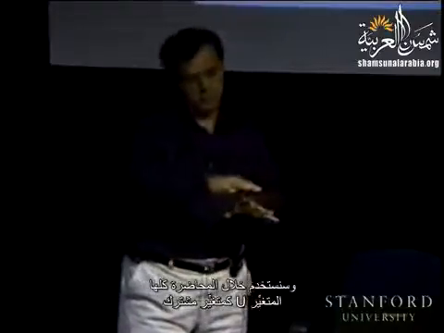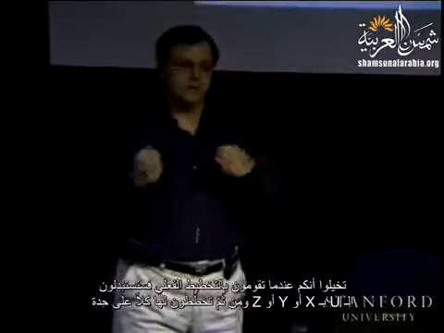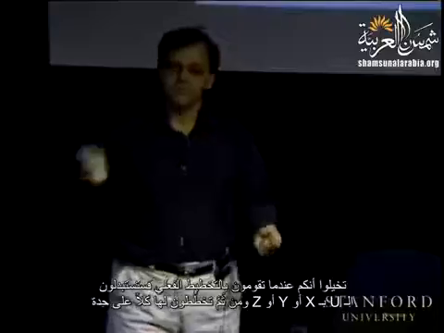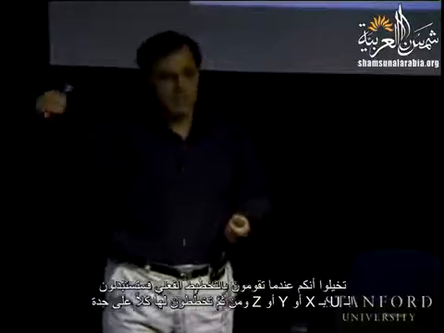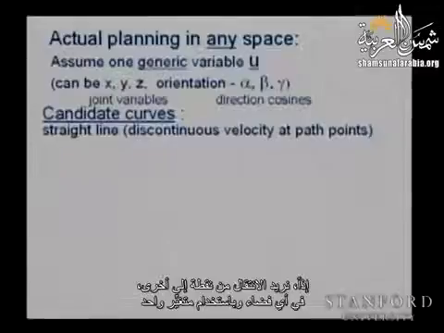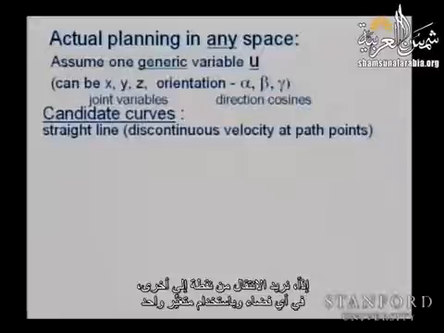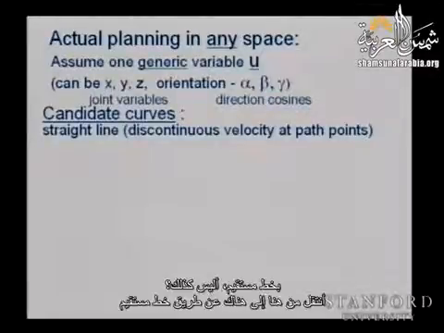Throughout the entire lecture, we'll be using u as the common variable. Just think that when you do the actual planning, you will substitute u for x, for y, for z, and then plan for all of those independently. So, we want to go from one point to another point, in any space, with one variable. What's the simplest way? A straight line, right? I go from here to there along a straight line.